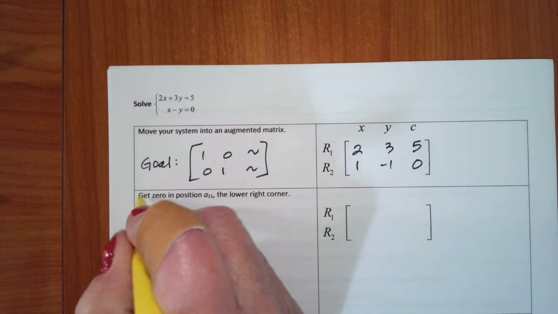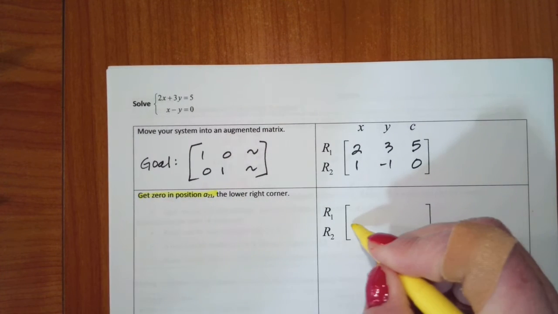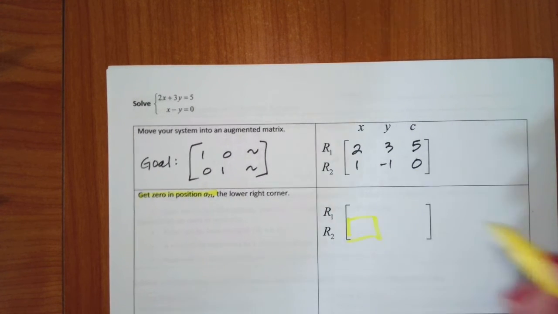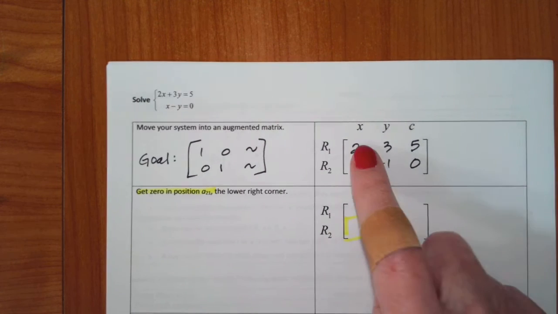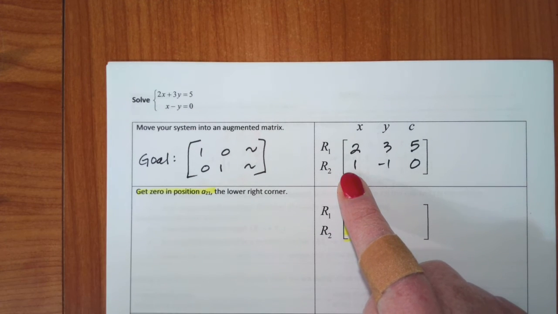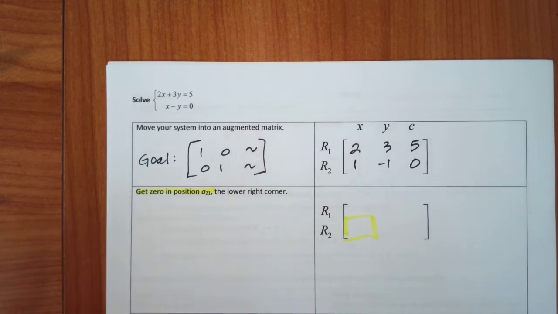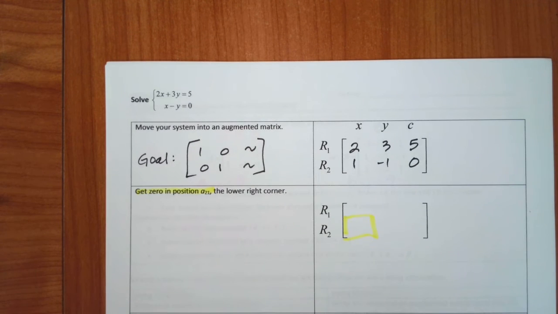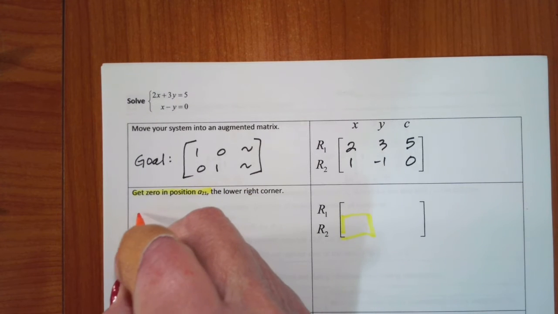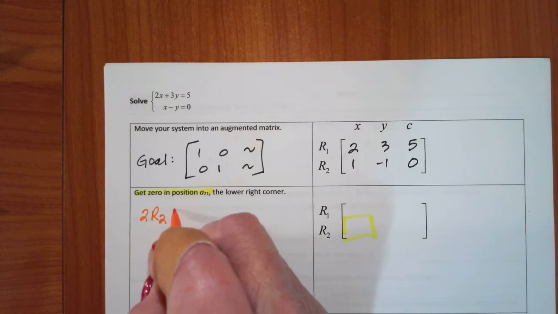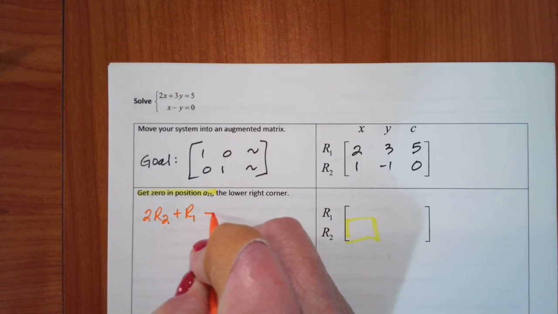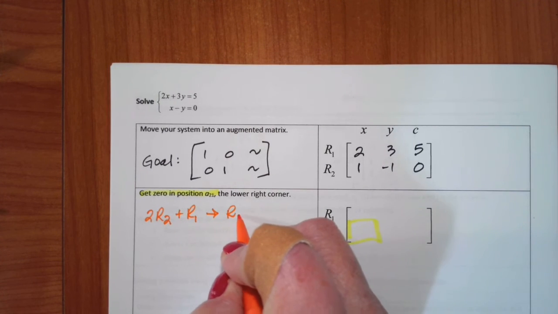Remember, my first goal is to get a 0 in this position. So what I can do is multiply R2 by -2 and add these together. To formalize that, I'm going to take -2 times R2 plus R1 and move that into R2.